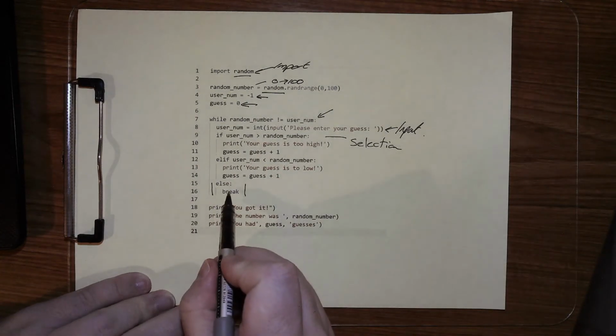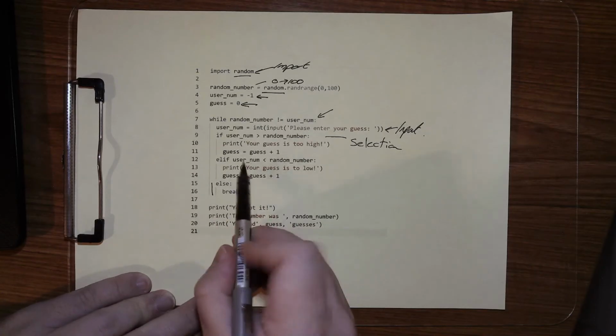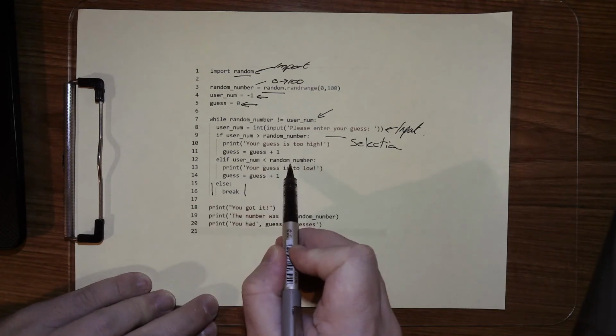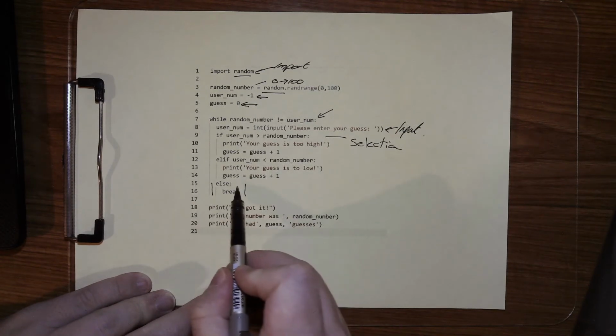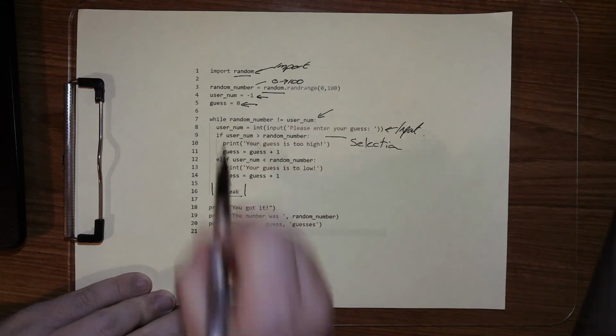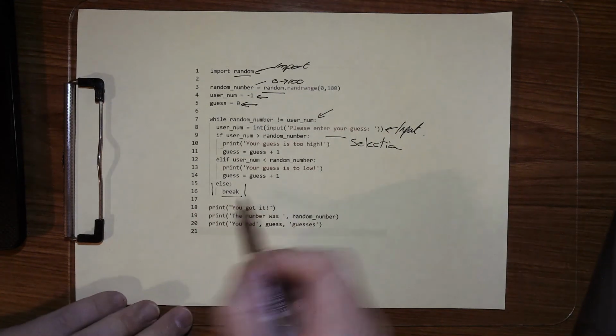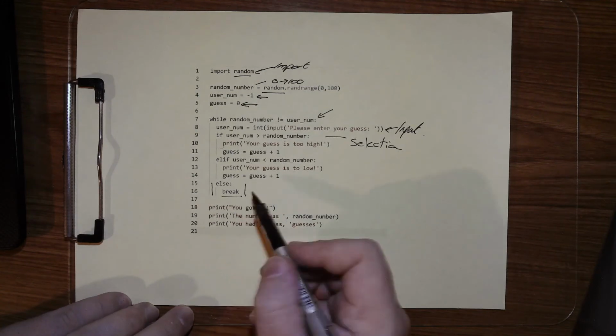This is what happens if the user number and the random number are equal. If the user number and random number are equal, it says break. What that does is it gets it out of the loop. So it doesn't add anything to the guess, so it will have taken you 0 guesses to get it right.